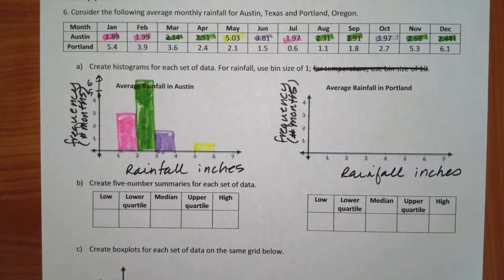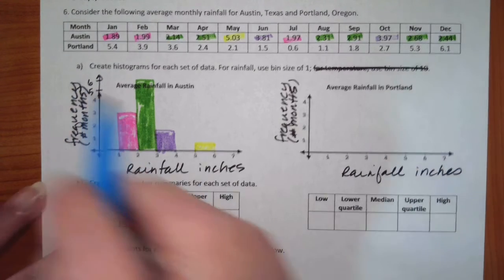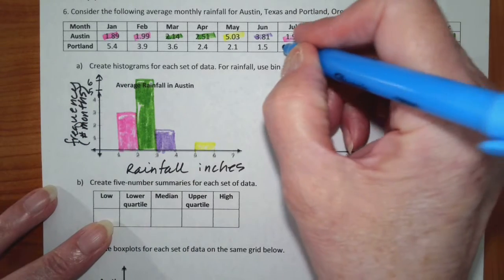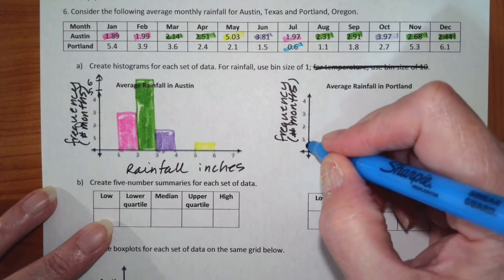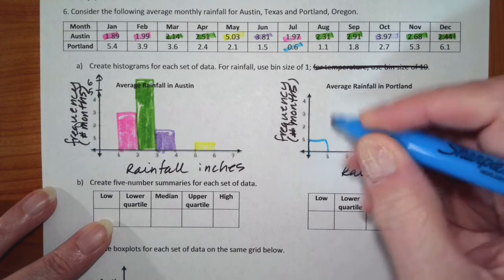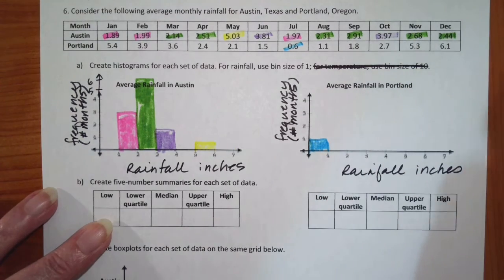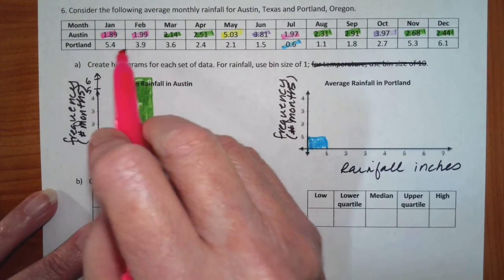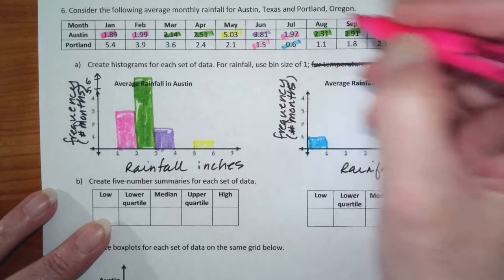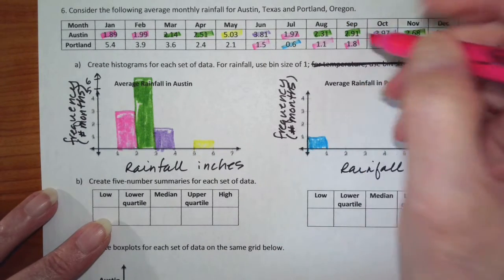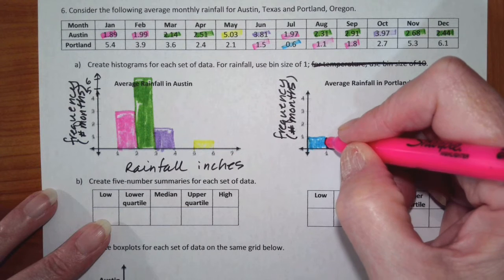All right. Now, let's look at Portland. All right, let's look at 0 to 1. Let's see. Okay, July is less than 1, so from 0 to 1, there is going to be 1. Okay, let's look at 1 to 2. So 1, 2, 3 of those. Okay, so that's the same for both of them.